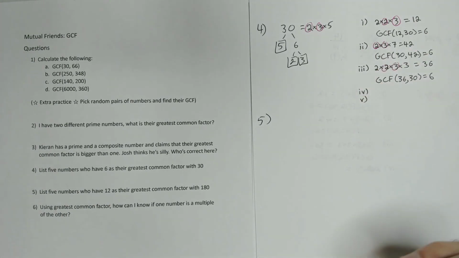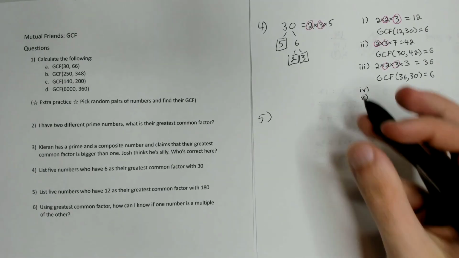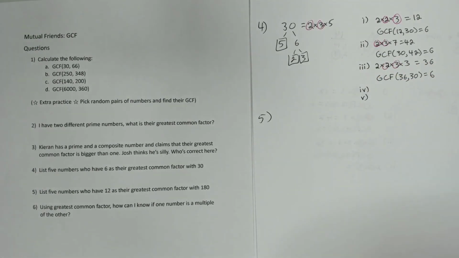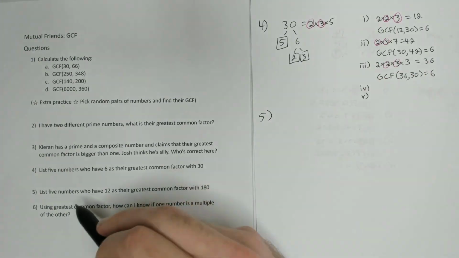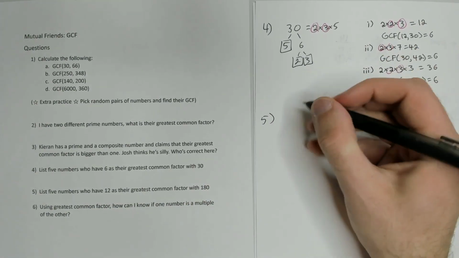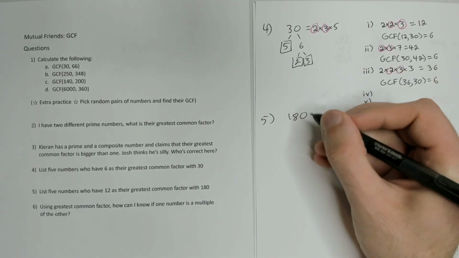So like number 4, I'll do 3 numbers, and then I'll get you to do the other 2 on your own. And again, there's literally infinite options here for you. Okay, so let's look at 180. So we gotta get its prime factorization.